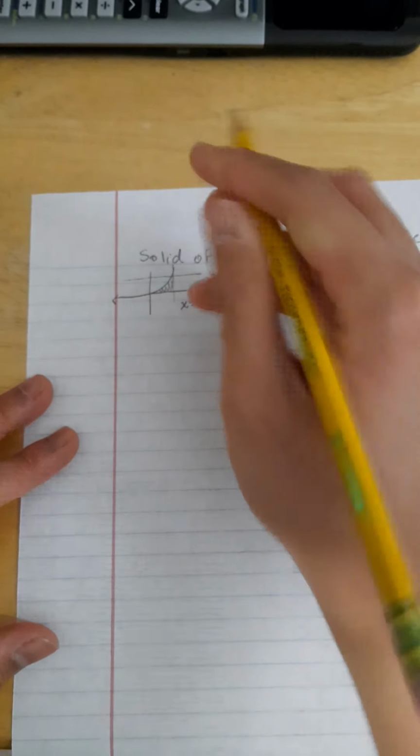Vice versa, if we had another function, let's just make two functions. Here we have one like that, and we have one like that. Let's just simplify that. We'll make that the y-axis, so that's x equals 0. Actually, it should be A and B. Sorry about that.